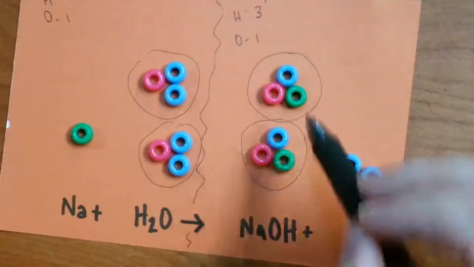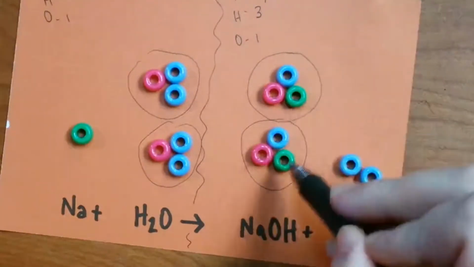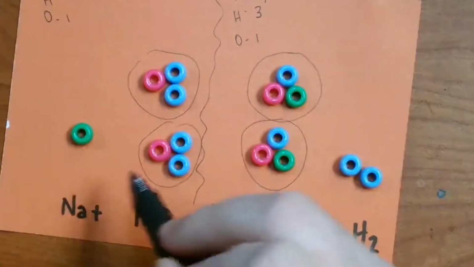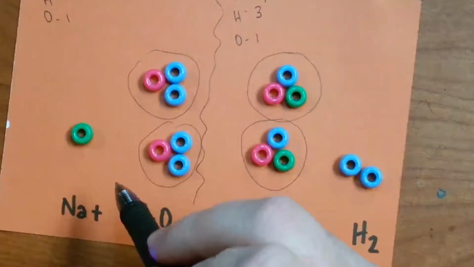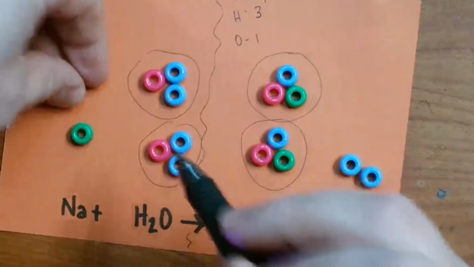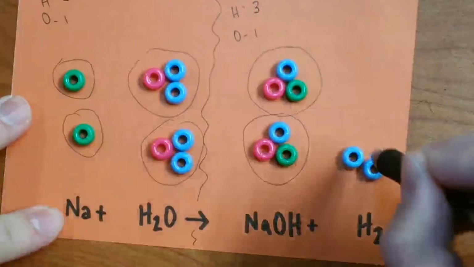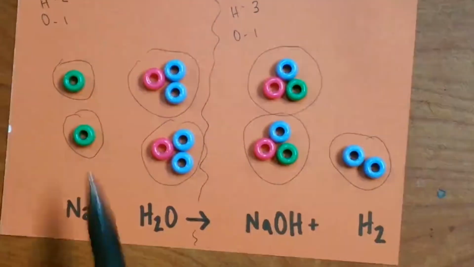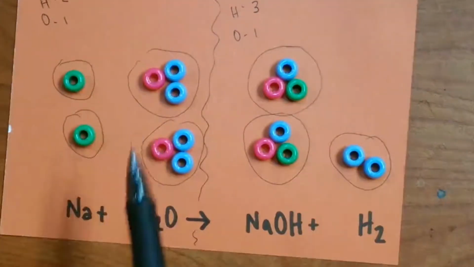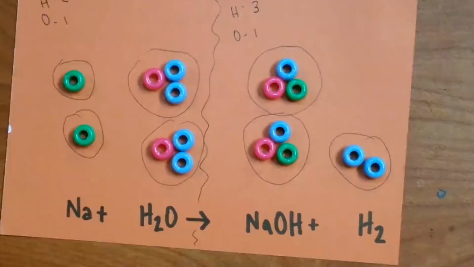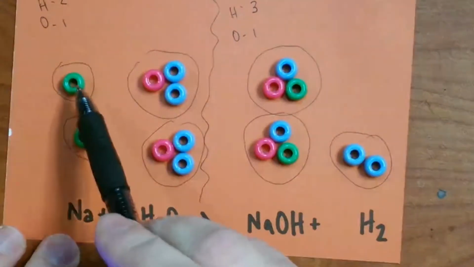Oh no! But again, saving the sodium to the very end is probably the best way to do it, just because it's hanging out by itself. It's a single one, so it's not going to mess up anybody else's plans. So there we go. So those are all the groups I have. So I have 2 groups of sodium, 2 groups of H2O.